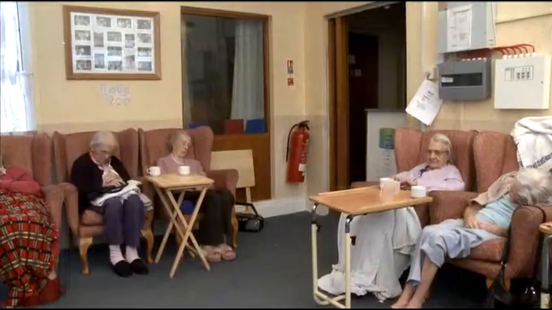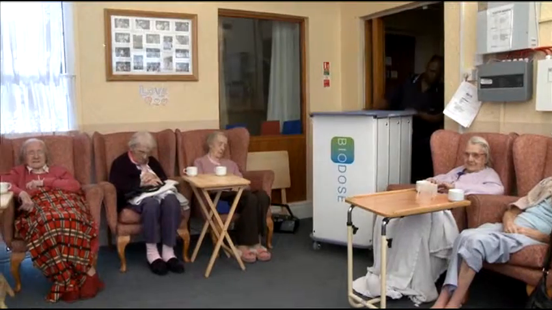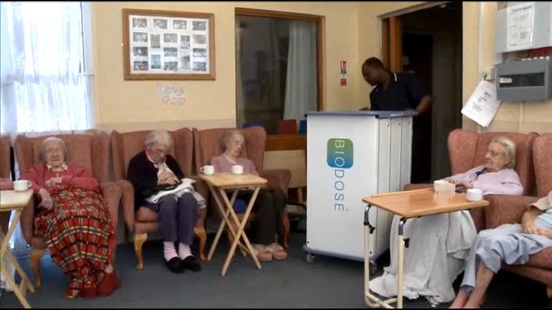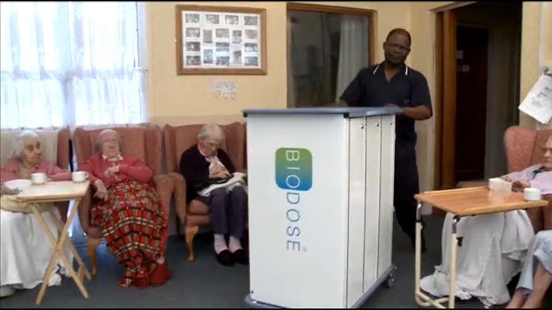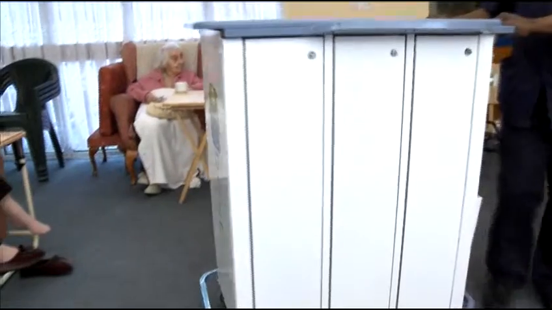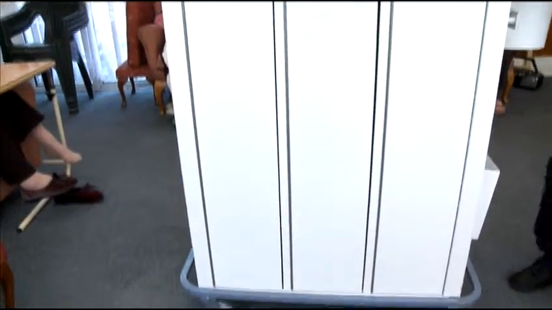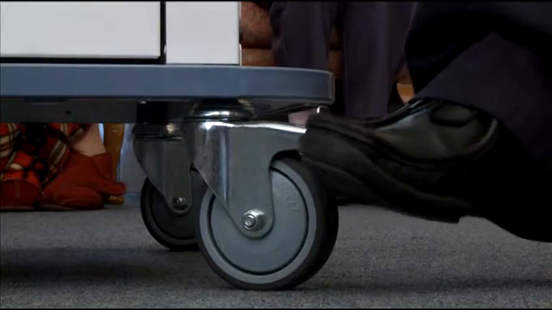When pushing the trolley, always be careful of obstacles. Although there is a bumper strip around the base, the locks and keys especially are vulnerable and could be damaged if knocked against a door frame or scraped against a wall, for example. Take extra care when negotiating corners and always apply the brake when the trolley is stationary.